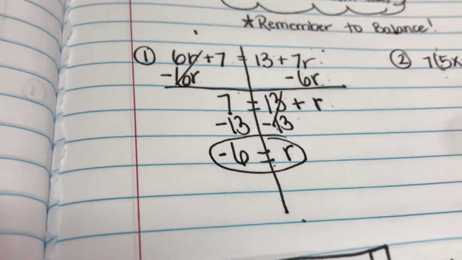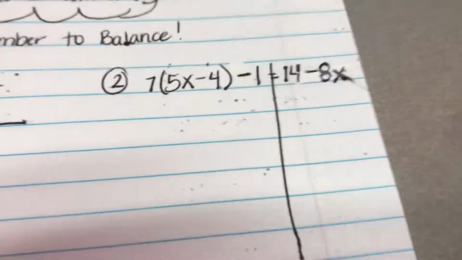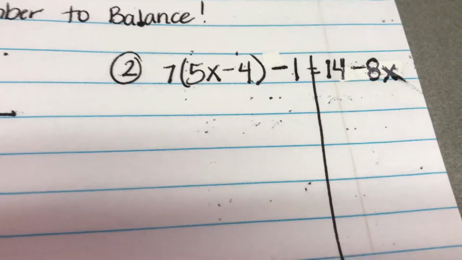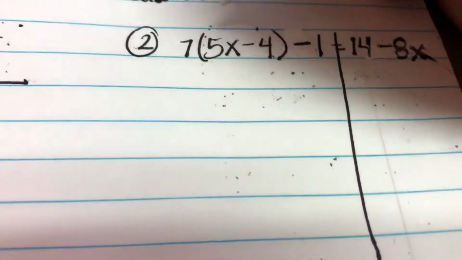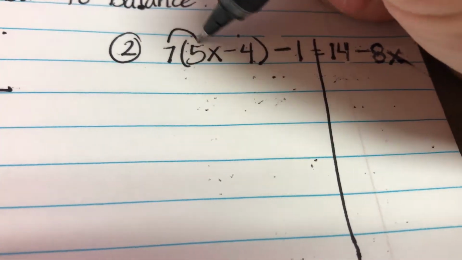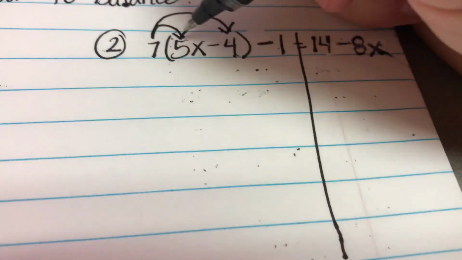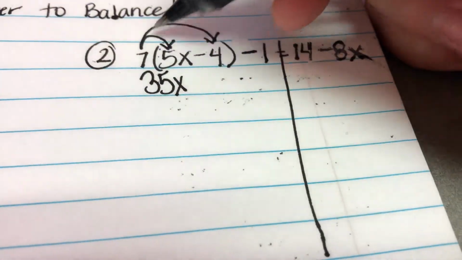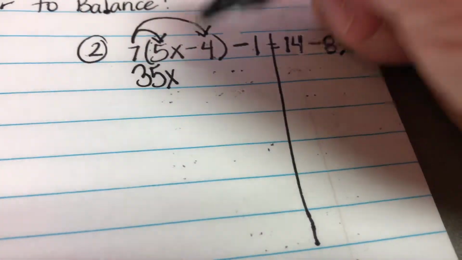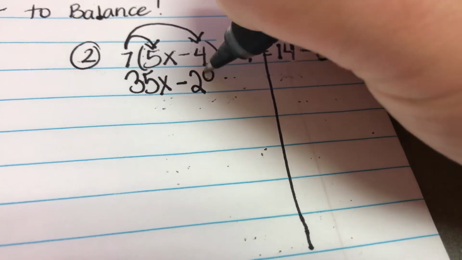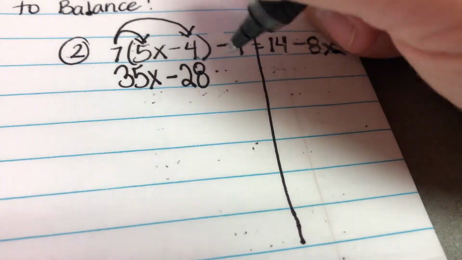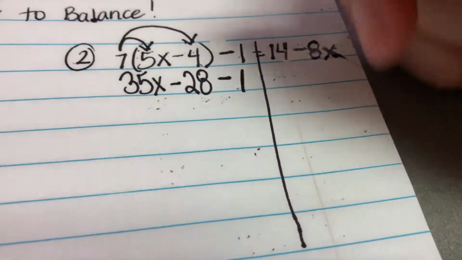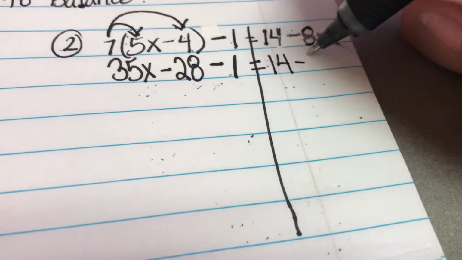Pretty simple. Now I'm going to do a little bit more of a complex one for you. This one has some more steps in it. You've done all these steps prior. This is just kind of combining all these steps. First thing is the distributive property. I'm going to distribute the 7. So 7 times 5 is going to give me 35x's. 7 times a -4 is going to give me a -28. Now this -1 does not get the distributive property to it, but I do have to bring it down still. And then I'm going to bring down my 14 minus 8x.